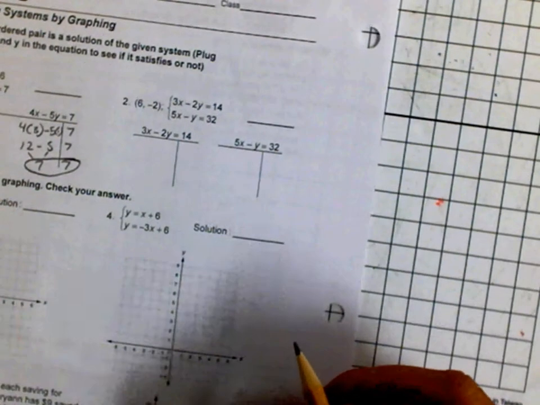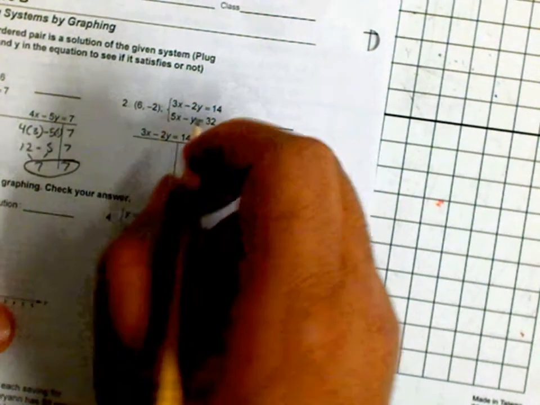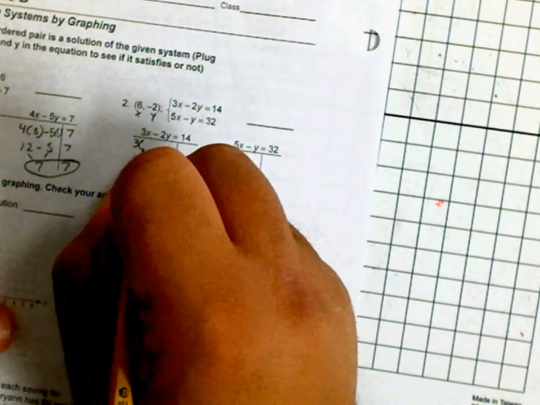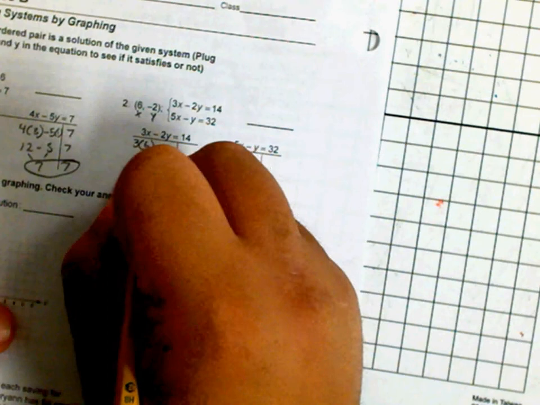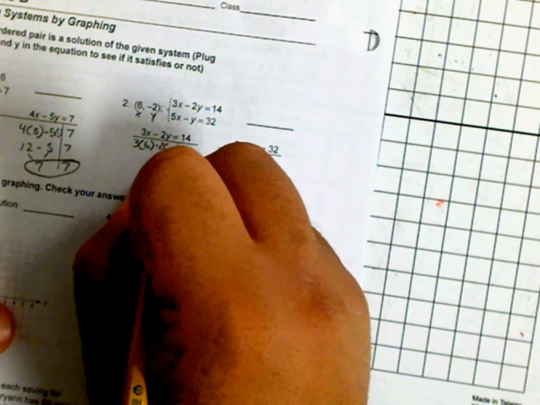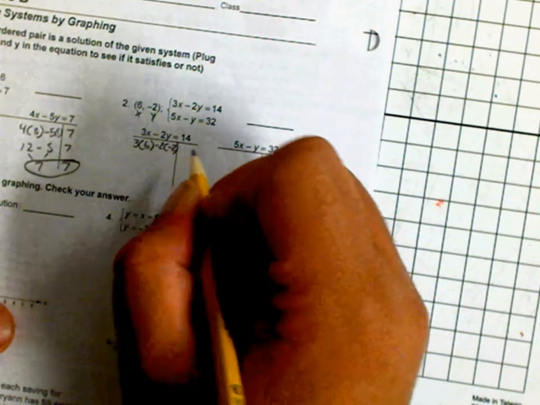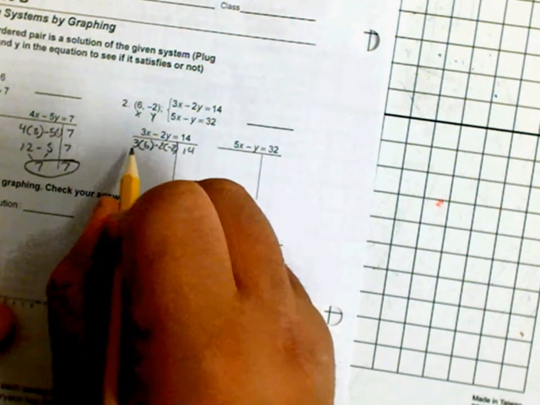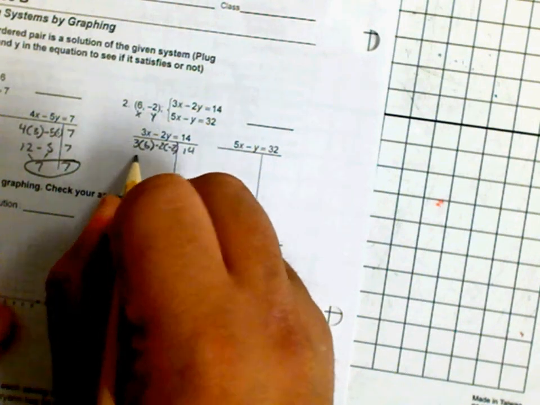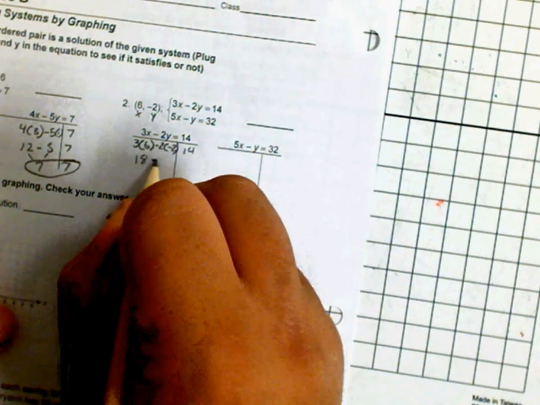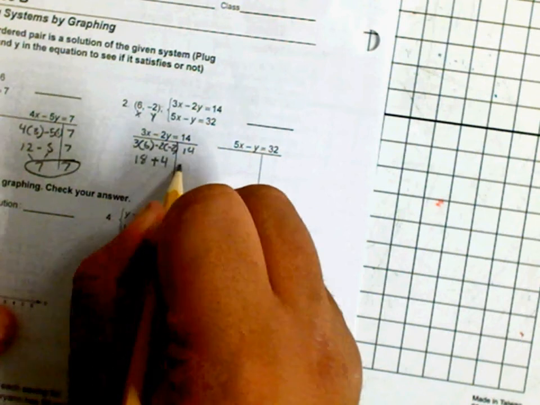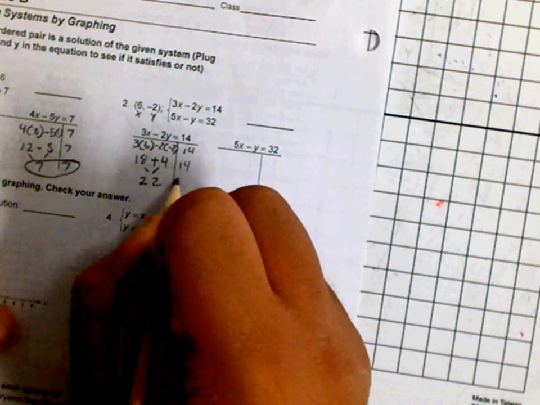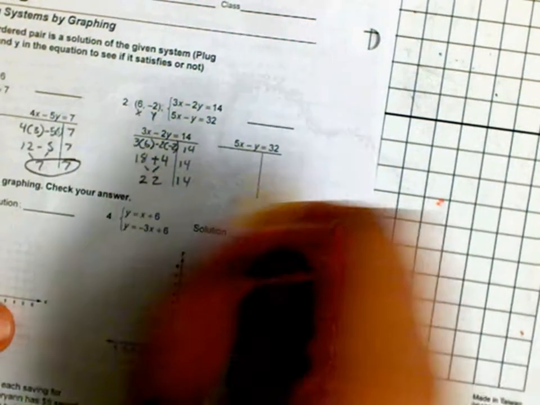Okay, so now on this one, let's look. We have 6 for my x value. Negative 2 is my y value. So we have 6, and then this is minus 2 times a negative 2. A negative times a negative becomes a positive, and it should equal 14. Let's look. 3 times 6 is 18, and this is going to become plus 4. I can already see that this is not going to become 14 equals 14. So this one is not a solution.